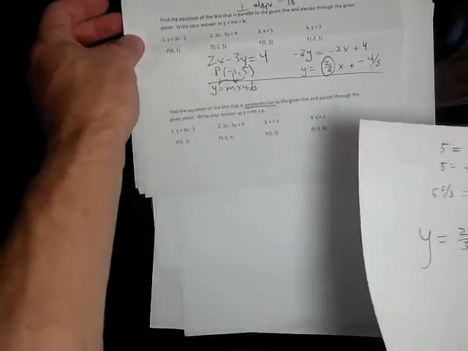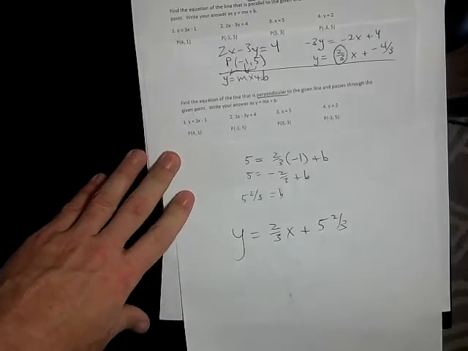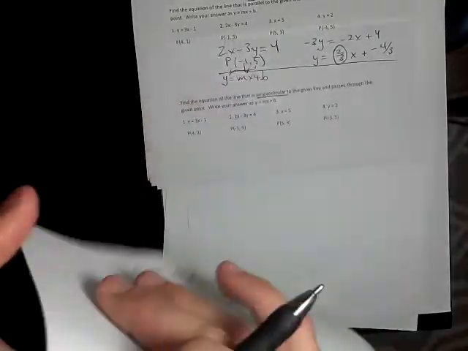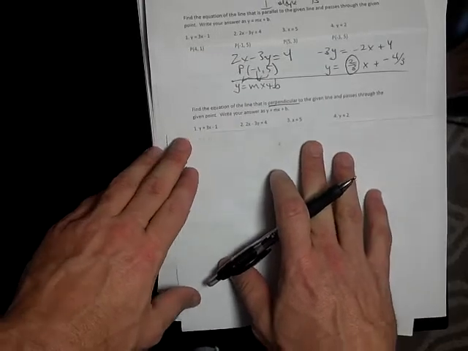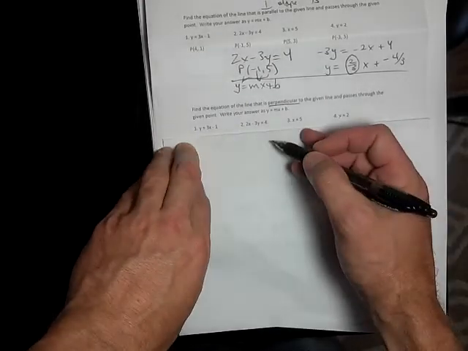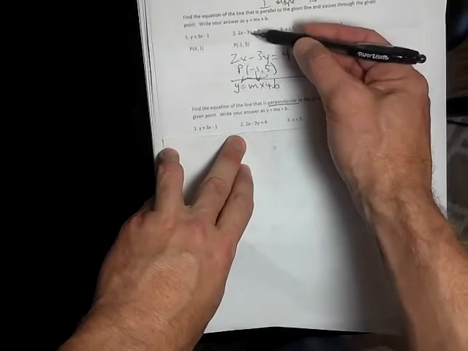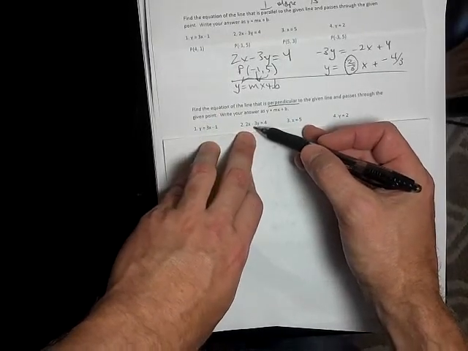I'm going to go ahead and move on to the perpendicular one because it's the exact same concept. The only difference is for the slope, we're going to take the negative reciprocal. So let's try number... in fact, why don't you try number... oh, that's exactly the same. It is the same. Look, these are the same equations right here. So why don't you try number 2 down here.